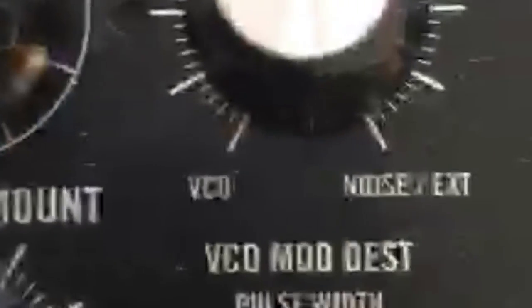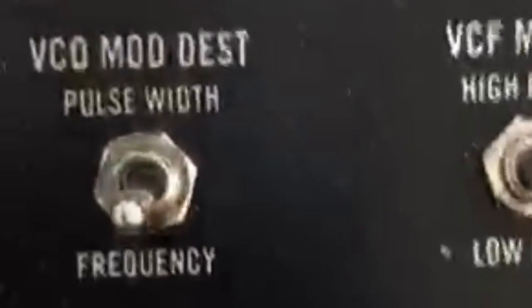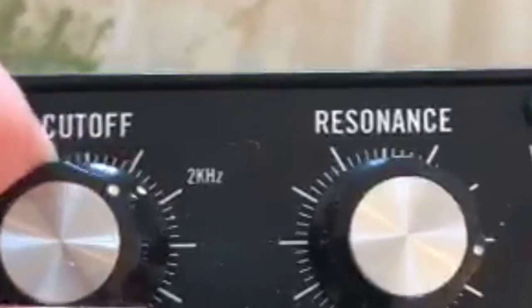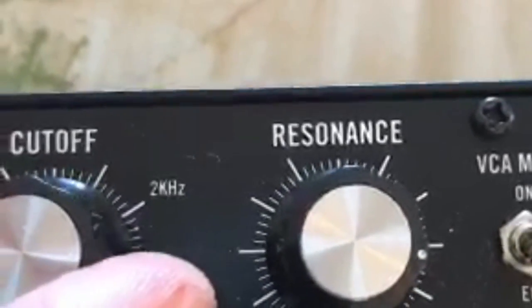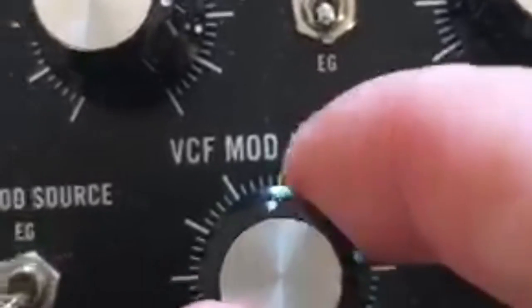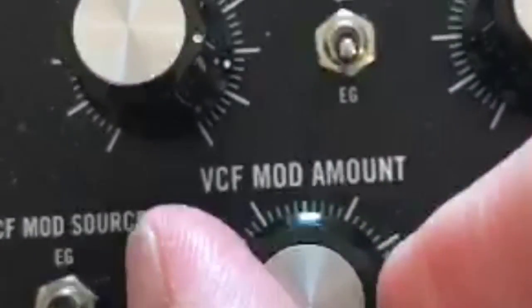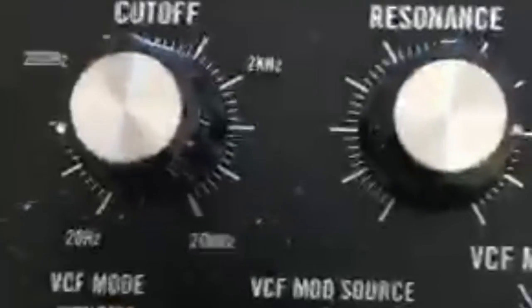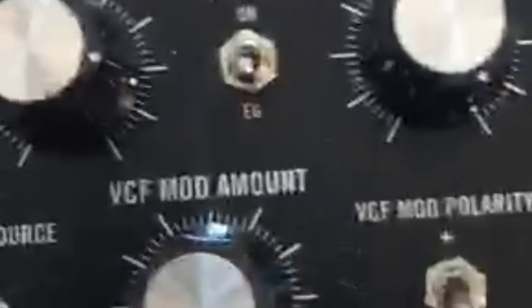No, it was actually on a square, sorry. Bring it down to a triangle. Now that has a significant effect. And I will change the pulse width again. But I'll probably change the cutoff because I think that'll have more of an effect. We'll go to the VCF mod again. That has a significant effect. Let's play with the VC mix.